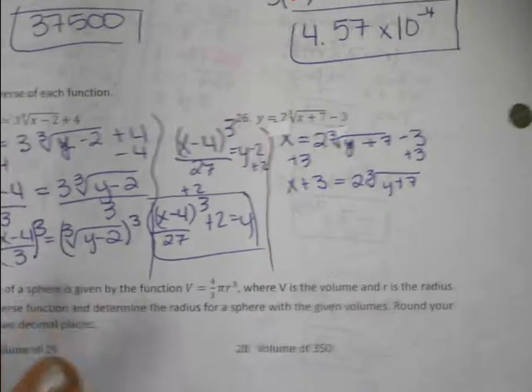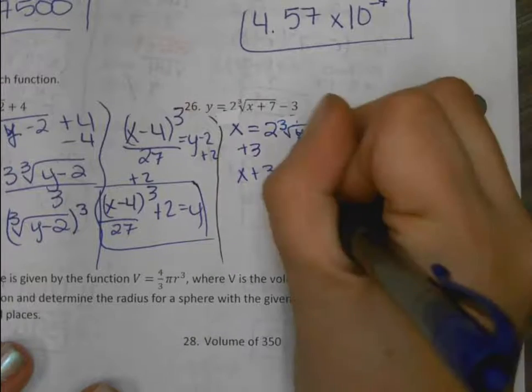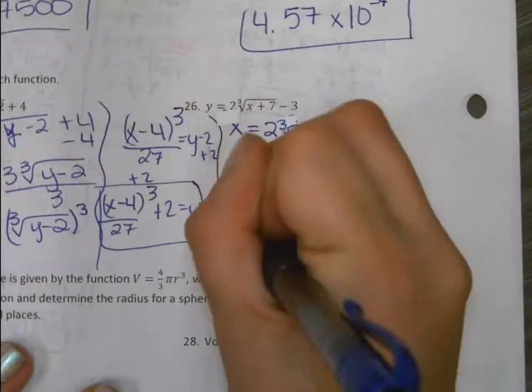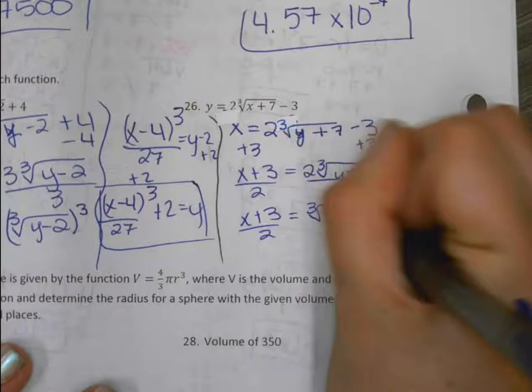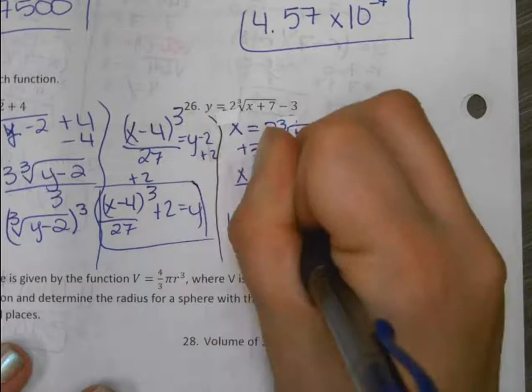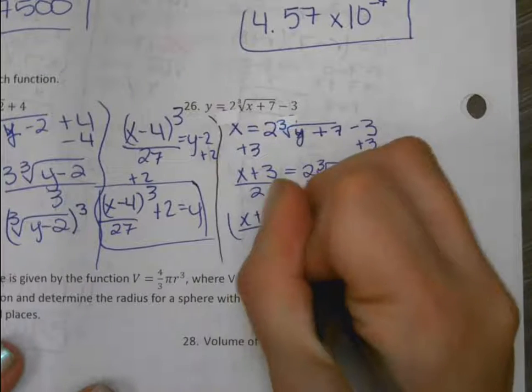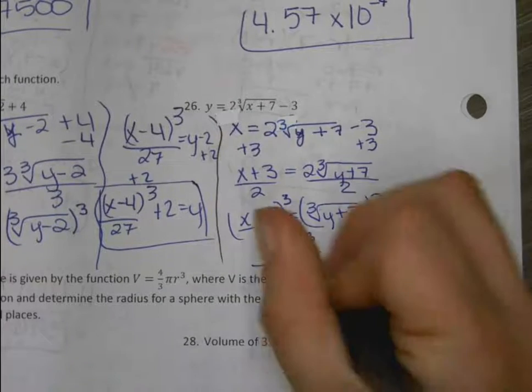I'm going to move 25 off the screen. Divide by 2. So then I get x plus 3 over 2. And then the next step will be to cube it. So I get x plus 3, parentheses, cubed. What's 2 cubed? 8.